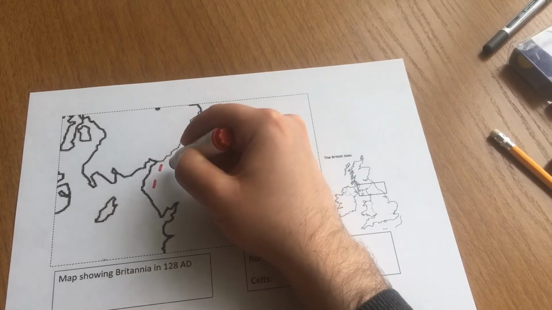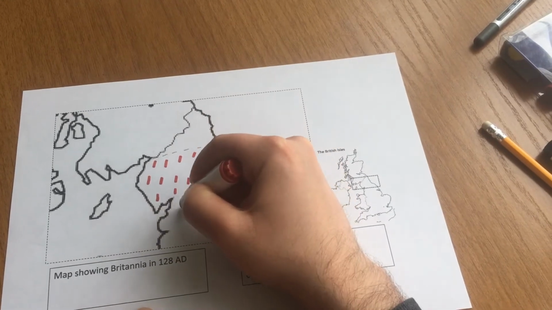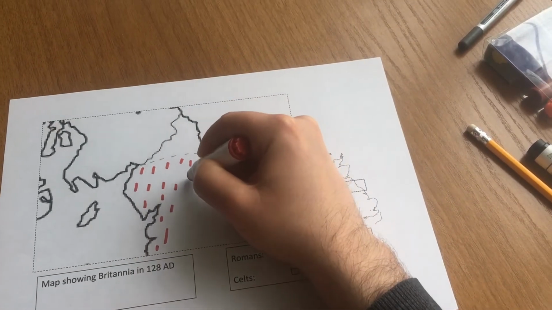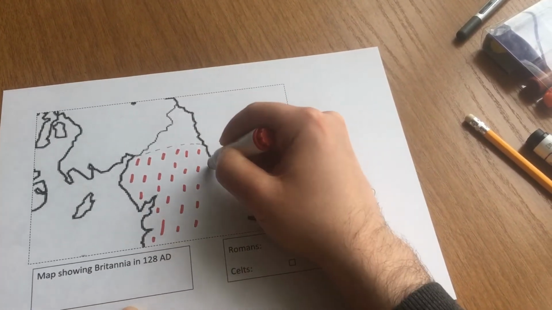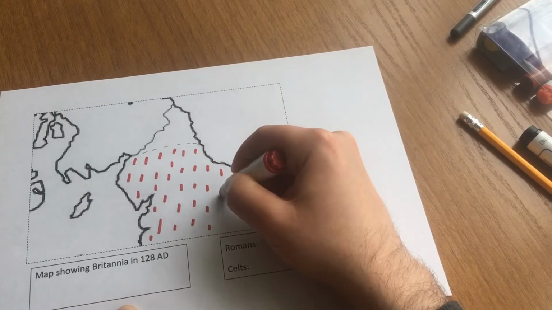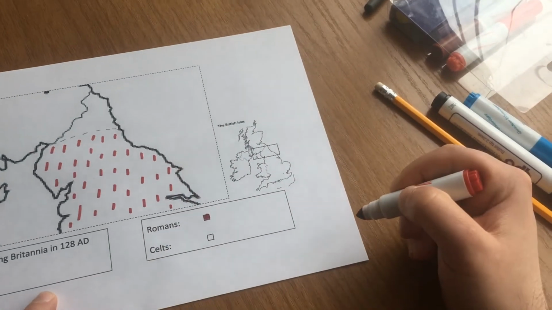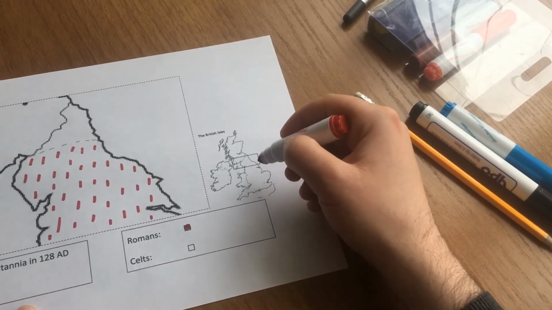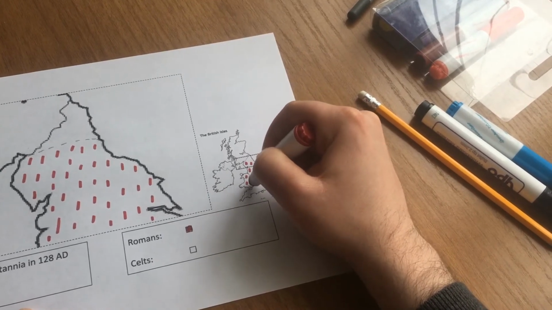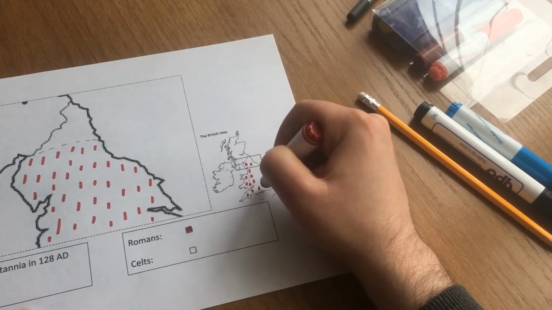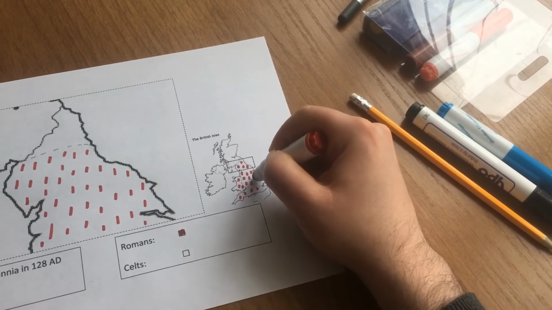I'm just going to do some dotted lines to show that these were the areas that the Romans conquered. And let's not forget this little map either, as the Romans conquered all of Britain up to the wall.